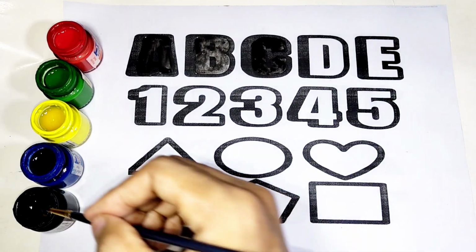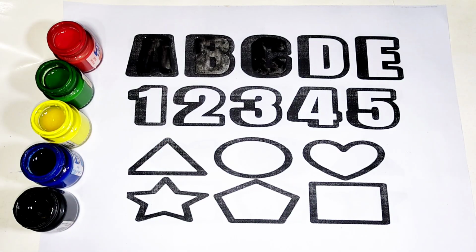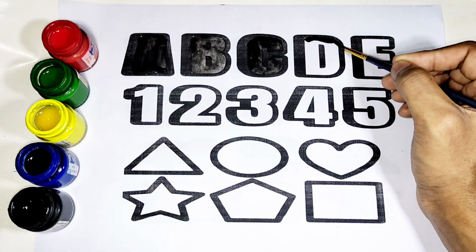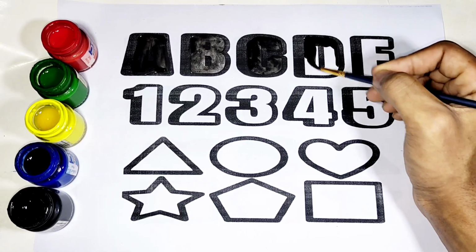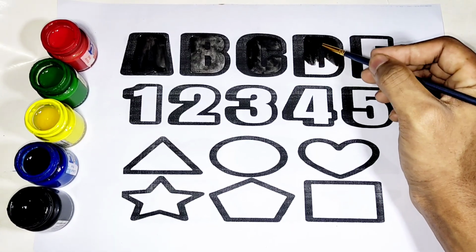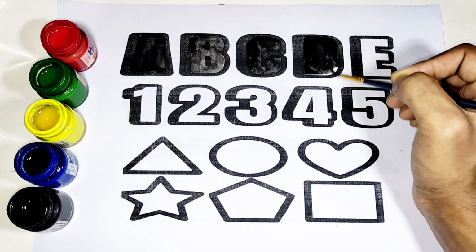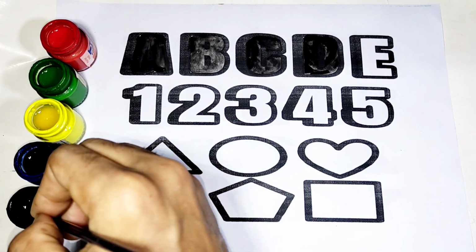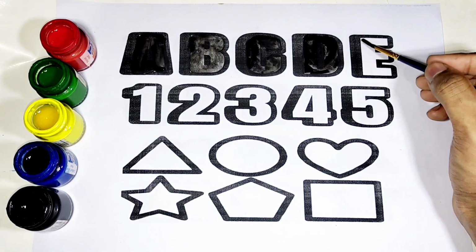The next one is D. D for dog, D for doll. Kids, now we draw and color the alphabet D. D for dog, D for doll. And the next one is E. E for egg, E for elephant.